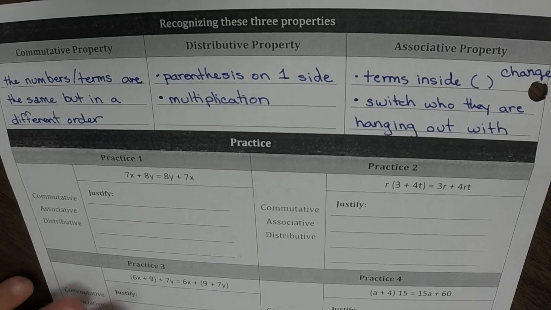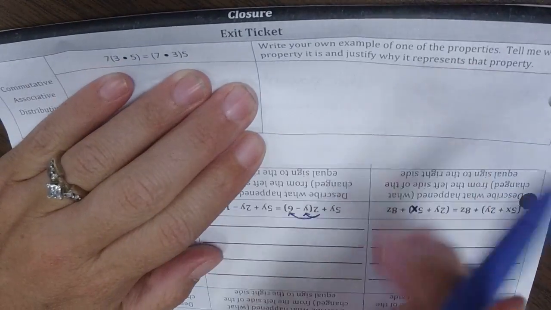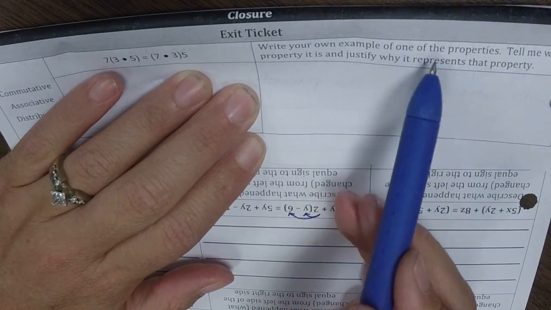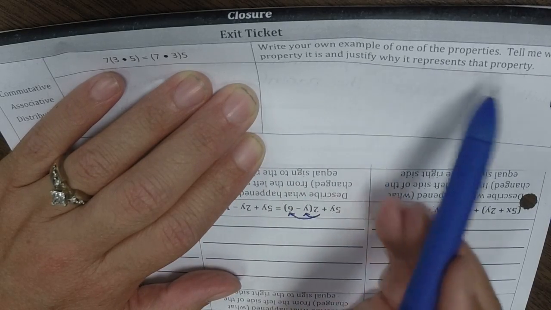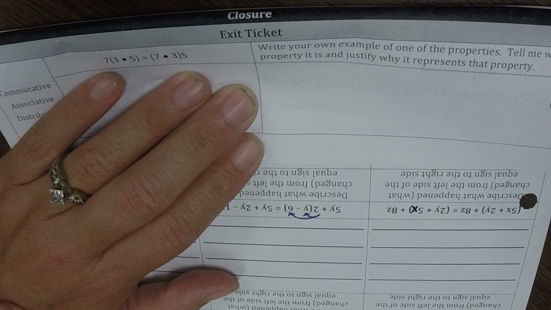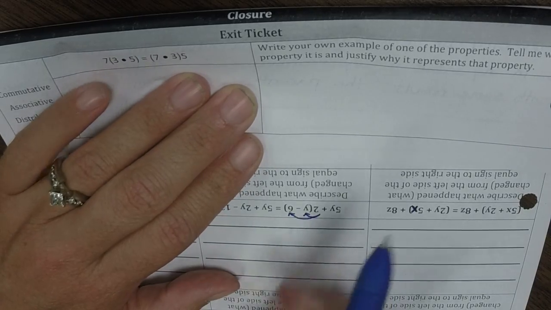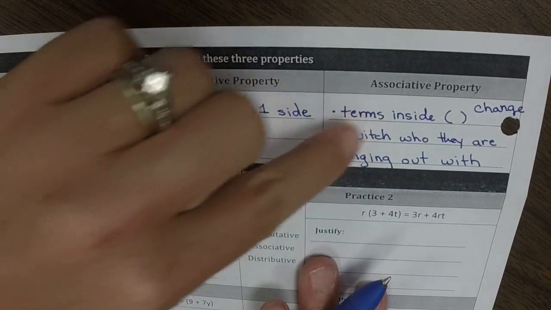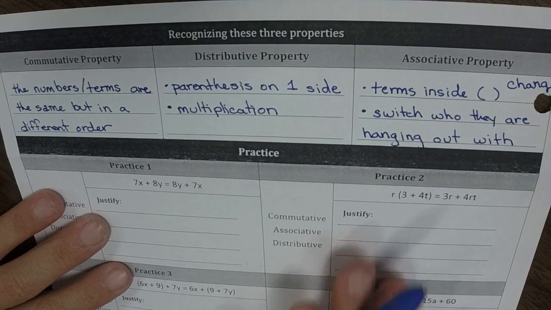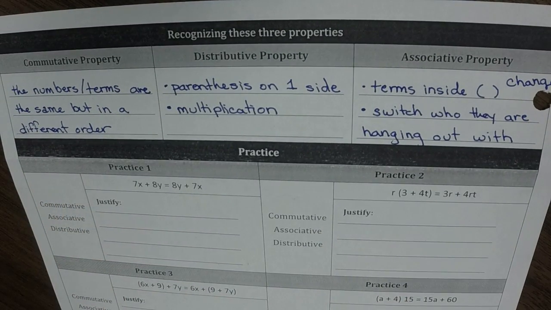Okay? And then at the very, very bottom is going to be your exit ticket for the day. The exit ticket is down here. And I want you to write your own example of one of the properties. Tell me which property it is, and then justify why it's that property. Okay? So again, write your own. Tell me which one of these 3 properties it is, and then use one of our justifications from up here to tell me why it was that property.